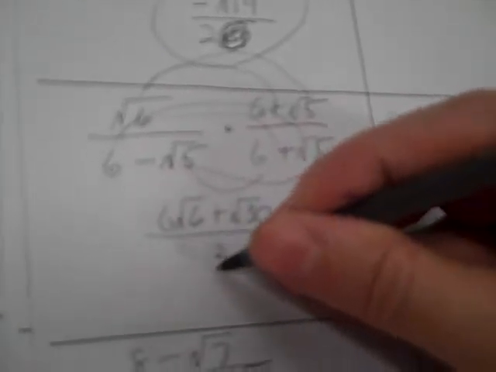Now a negative times that's going to be 6 square root 5, except it'll be with the negative. So these cancel out because they're exactly the same, but one's positive, one's negative. I put negative, and then I take that square root of 25, but we all know the square root of 25 is 5. Okay? And then 36 can now be combined with the negative 5 to make 31. And now it's rationalized.